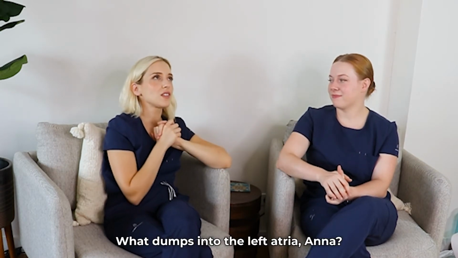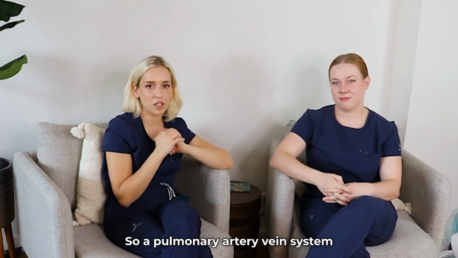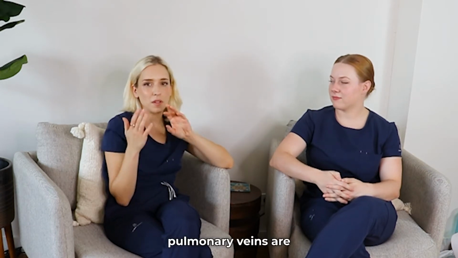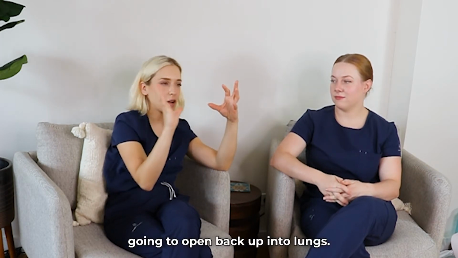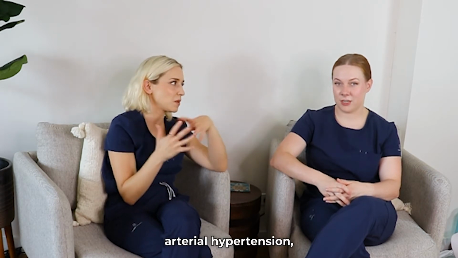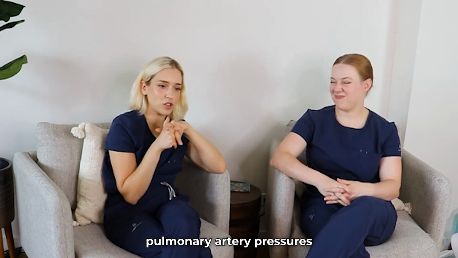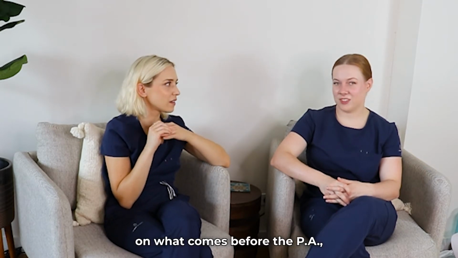Then, what comes next? What dumps into the left atria, Anna? You're coming with oxygenated blood from the lungs. From the lungs. So the pulmonary veins are what return the blood to the heart from the lungs. That being said, it's going to back up into the lungs. You can get pulmonary arterial hypertension. High pulmonary artery pressures are very bad because that puts a lot of strain on what comes before the PA. The right heart.